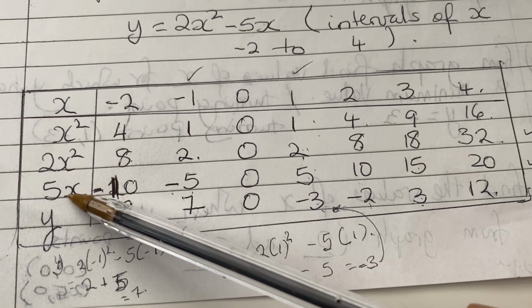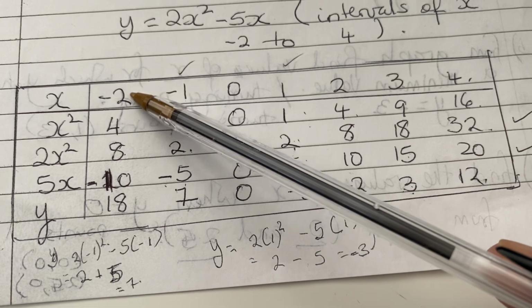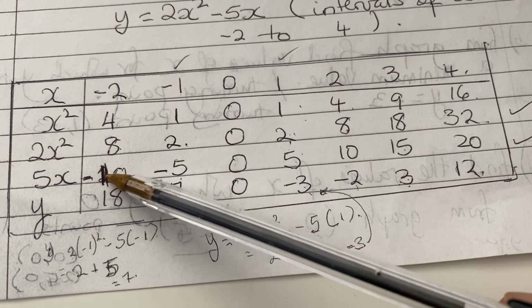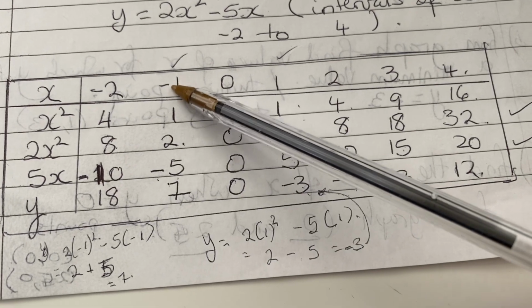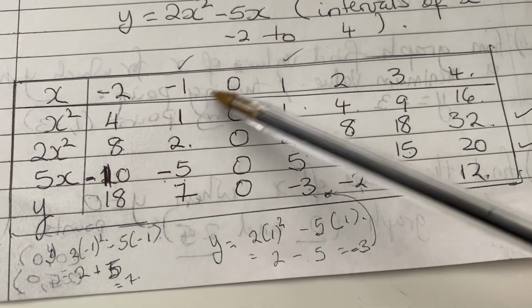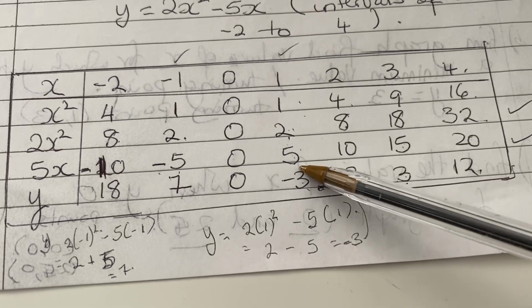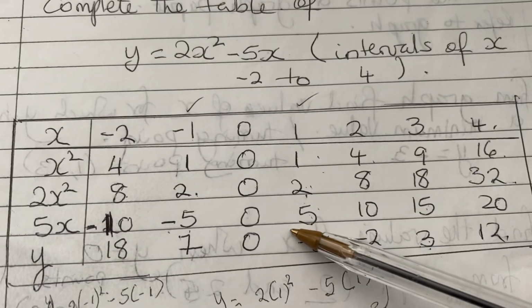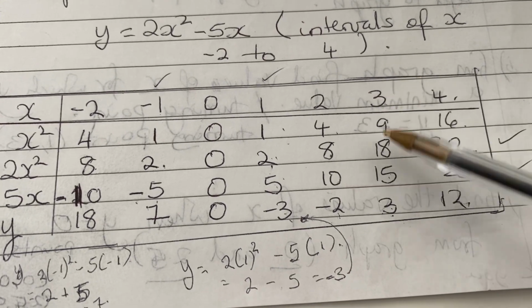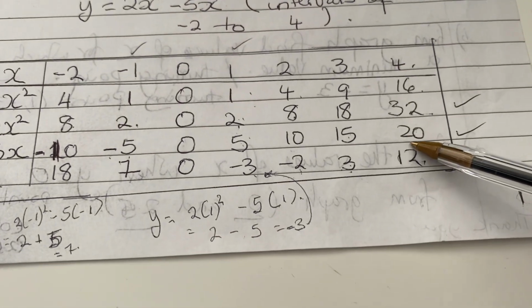So 5 times -2 will be minus 10. 5 times -1 is minus 5. 5 times 0 is 0. 5 times 1 is 5. 5 times 2 is 10. 5 times 3 is 15. And 5 times 4 is 20.